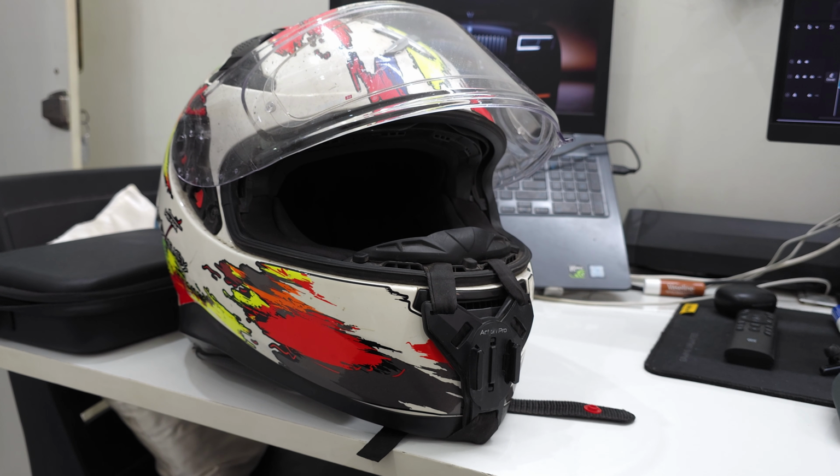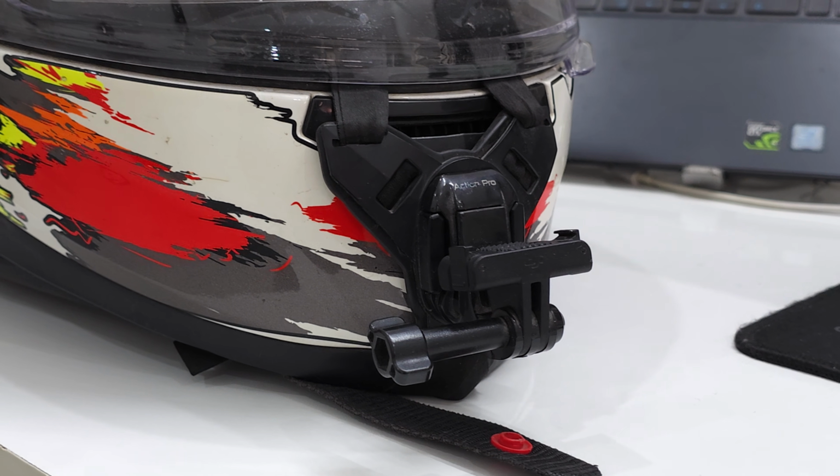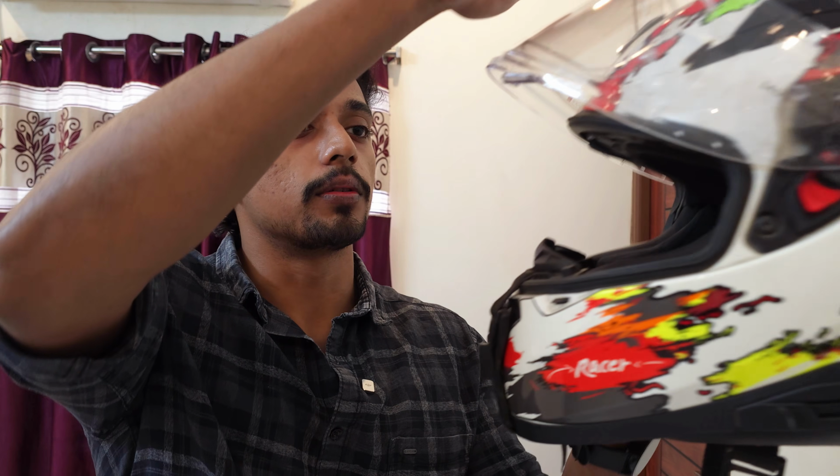Now coming to the setup that I use for shooting my Motovlog, this is how I do it. I have this Action 5 Pro strap mounted. It works really good, but there is one issue with this. If you close the visor, the straps get in the way, so there is always some air leakage. So someone who does a lot of long rides, this is not something you should be doing.